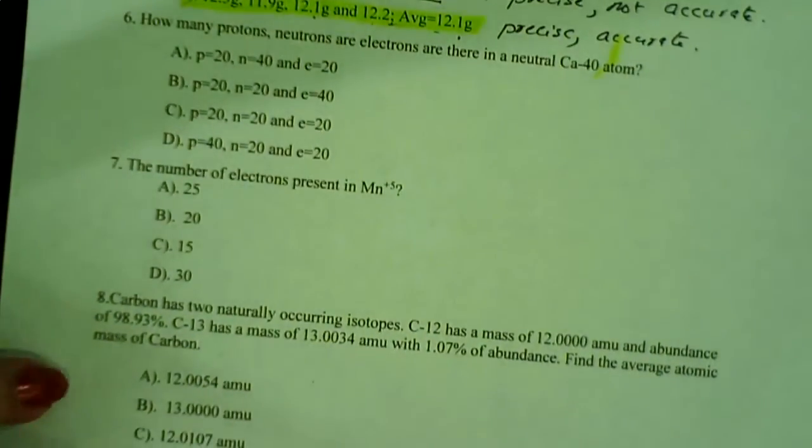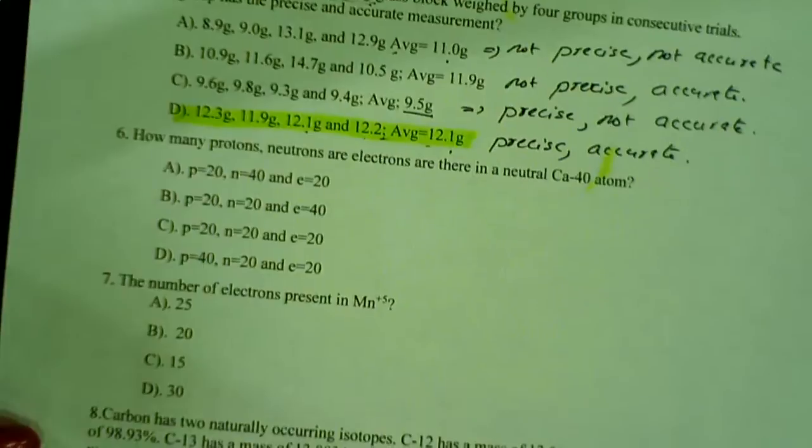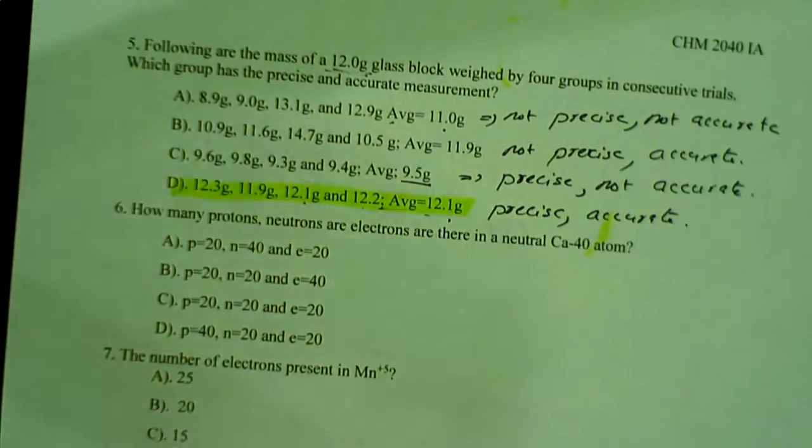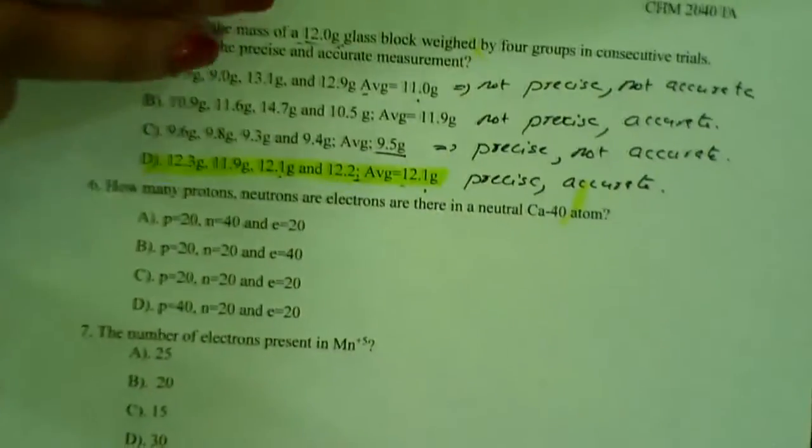Could you say what precise means again? So it's like the measurements are close together? Yeah. Precise. Okay. It doesn't matter if it is closer to the accurate value or far away from the accurate value, but the measurements will be closer to each other. Thank you.